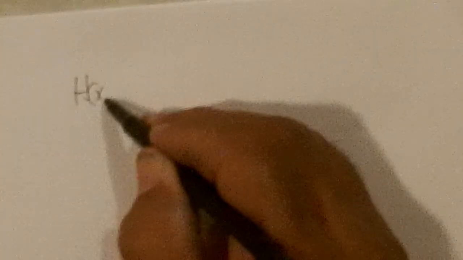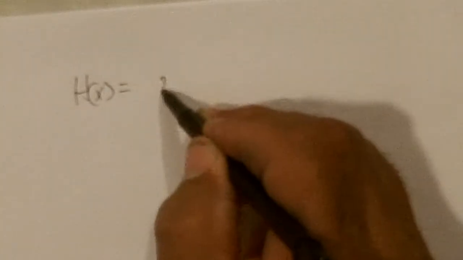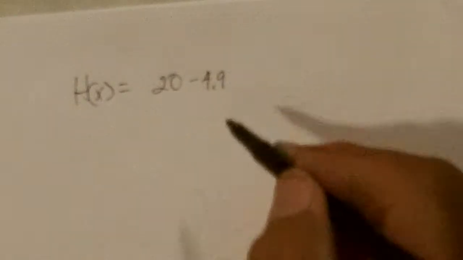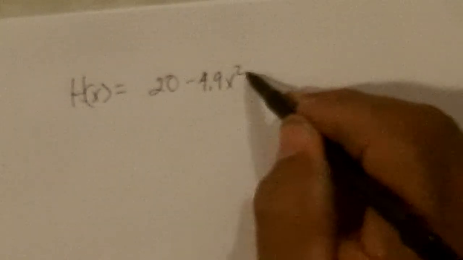And finally, last one is 103. And that says the effect of gravity on the Earth is h of x equals 20 minus 4.9x squared.